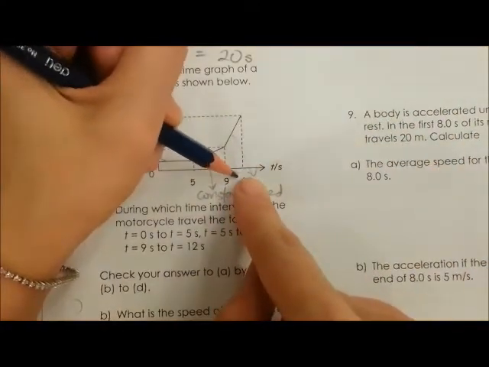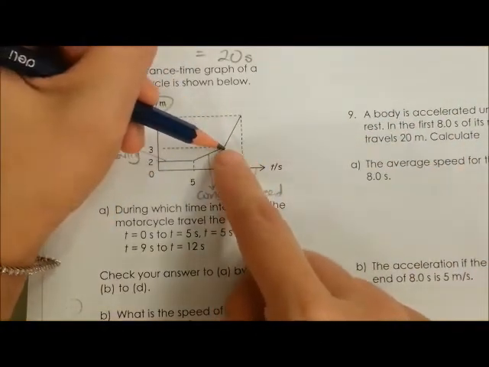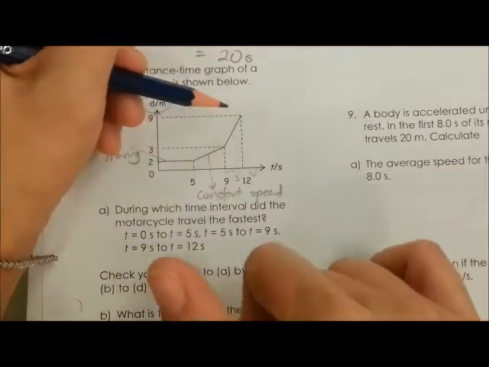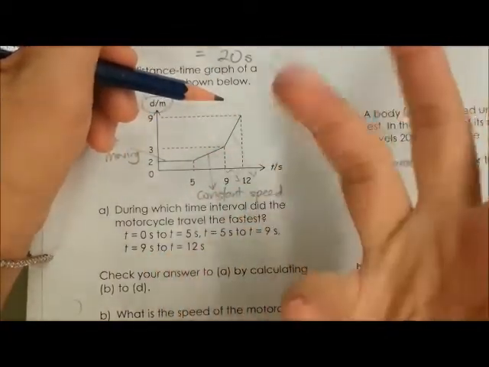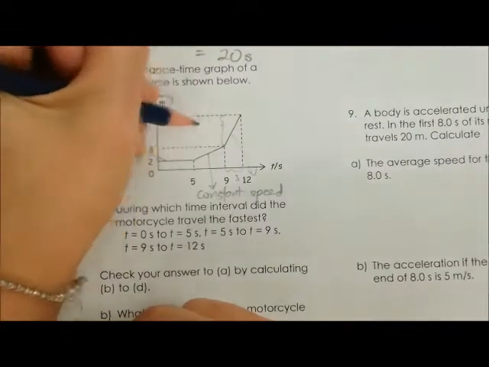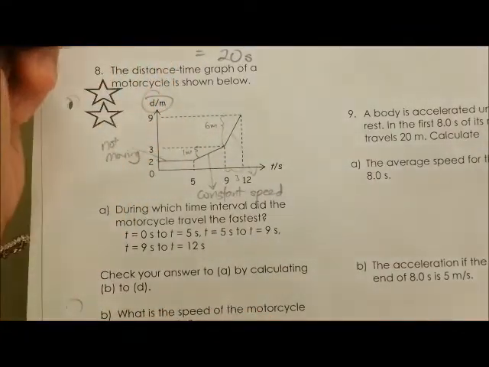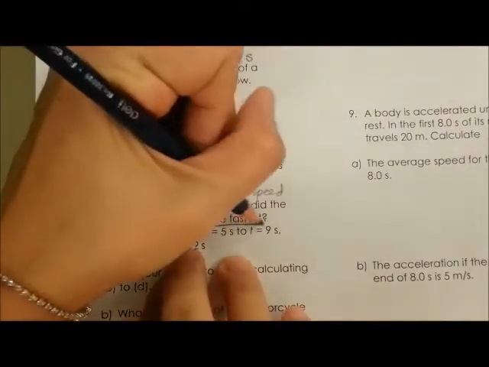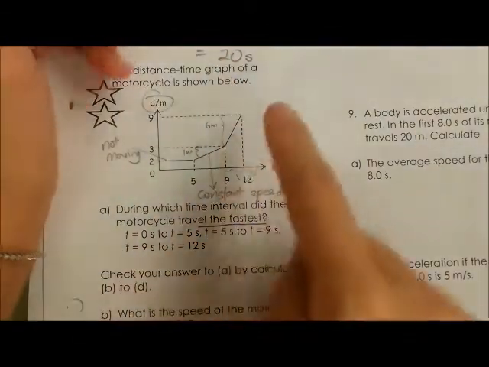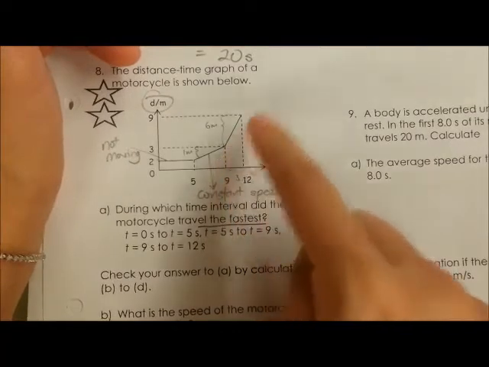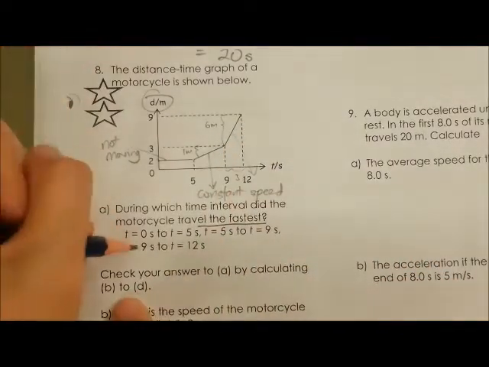Within 3 seconds, it has increased 6 meters difference. Here is merely 1 meter difference. So which one do you think traveled the fastest? At which time interval? It's here, 9 to 12 seconds.